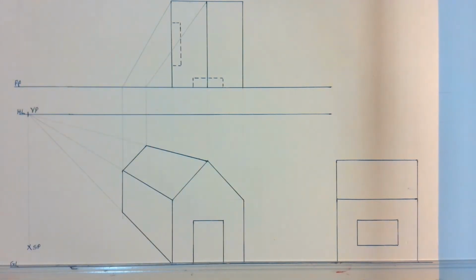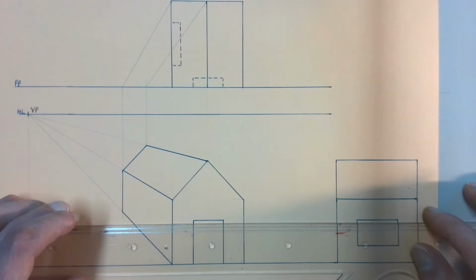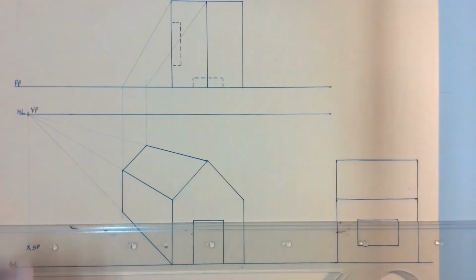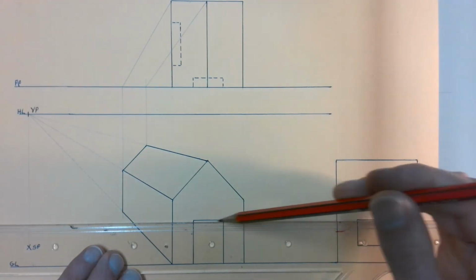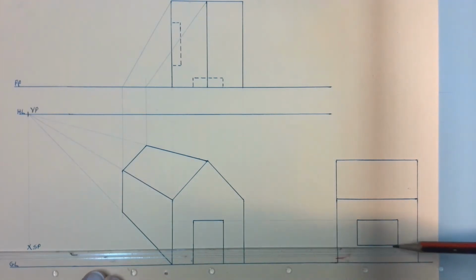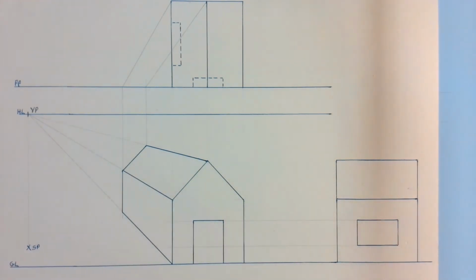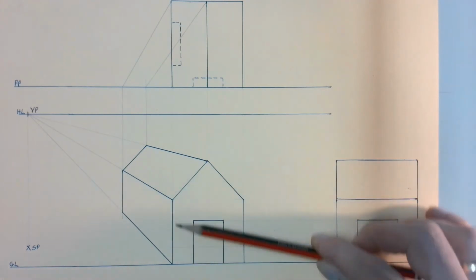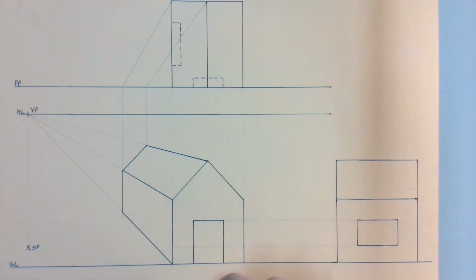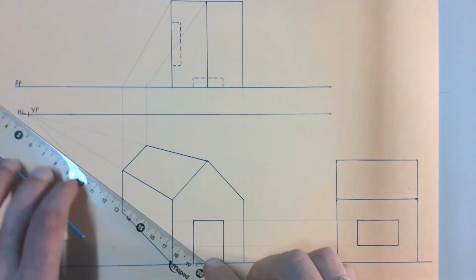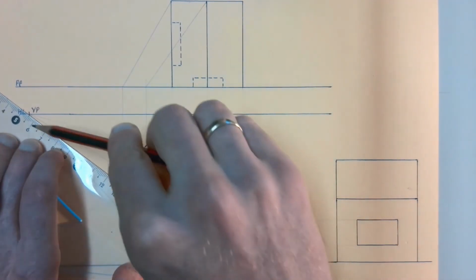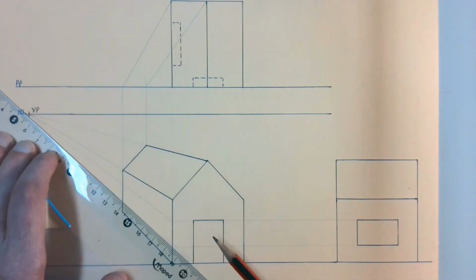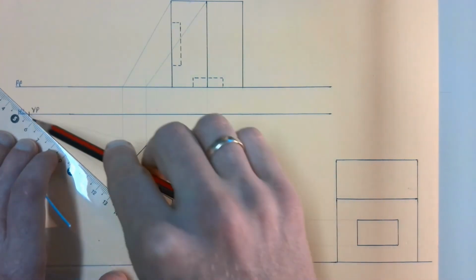But let's find the window first. To find our window, we're going to take this line over here and project it straight across, both of those straight across, onto the side of our wall over here. Where it hits the side of our wall, we project that up to our vanishing point, because those 2 lines represent the top and the bottom of our window.